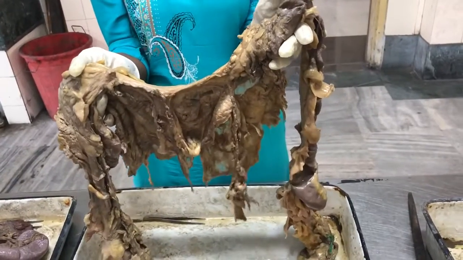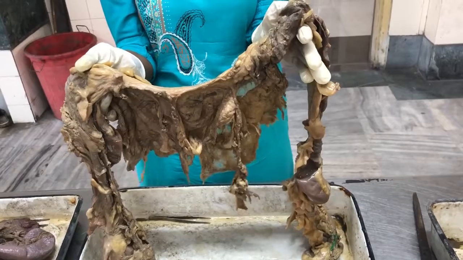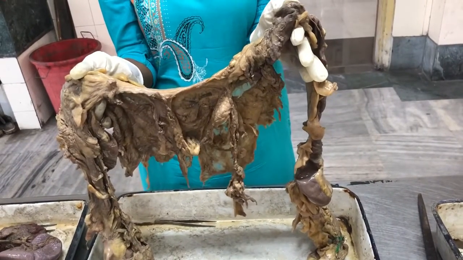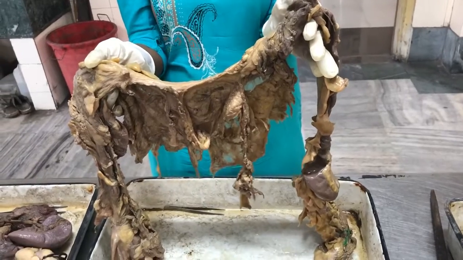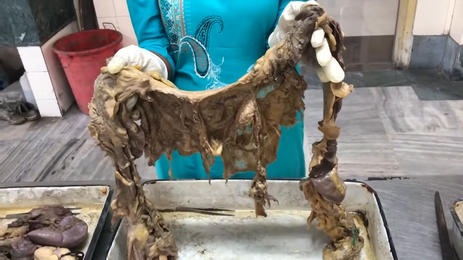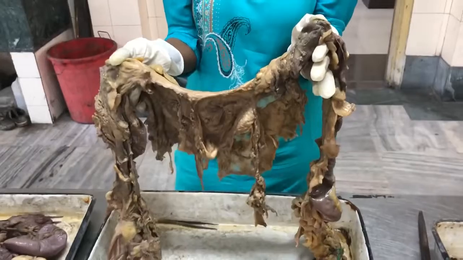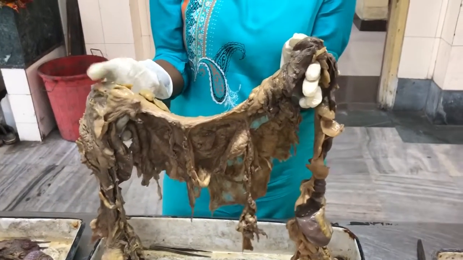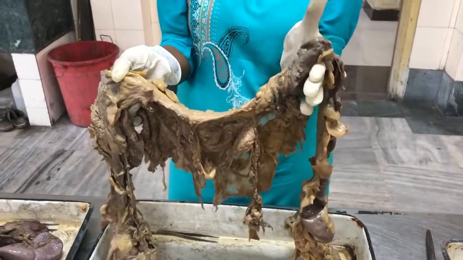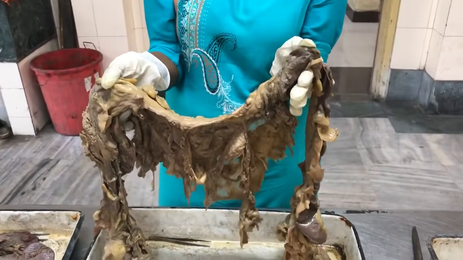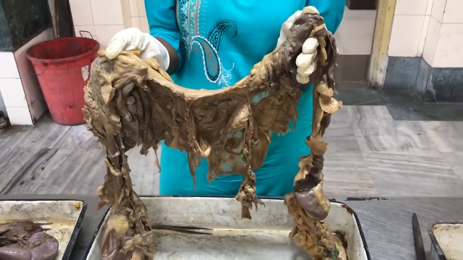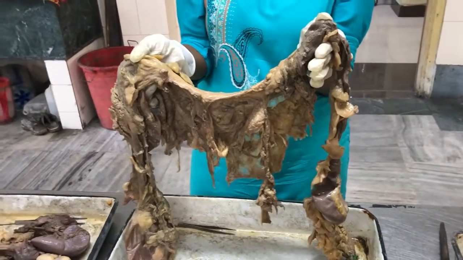It measures a length of 50 centimeters, breadth 5 centimeters close to the right end and 3.5 to 4 centimeters close to the left end. Coming to the parts of the transverse colon, it presents the right colic flexure, colon proper and the left colic flexure. The right colic flexure is the junction of ascending and transverse colon and is situated in the right lumbar region.